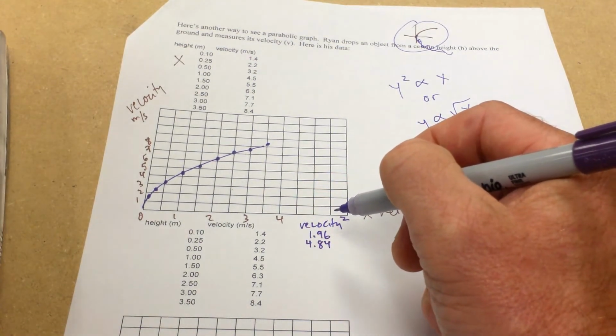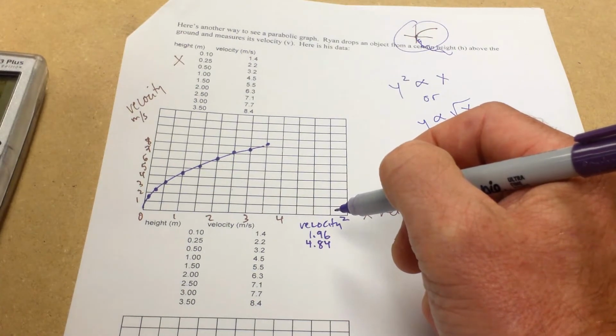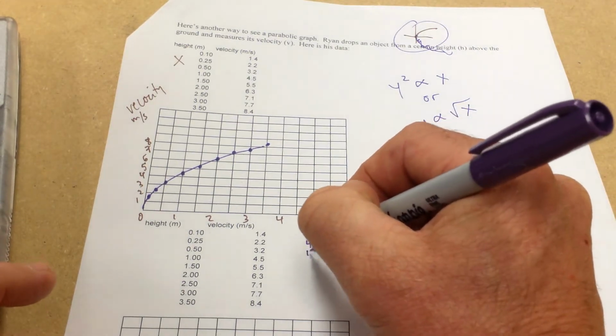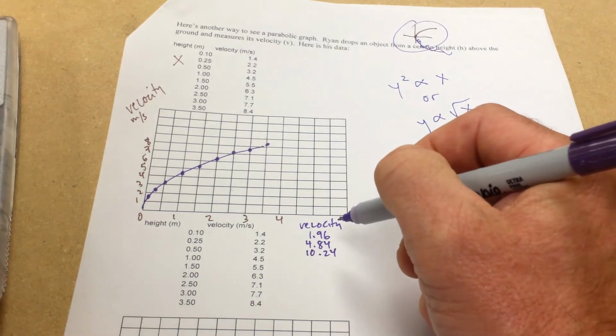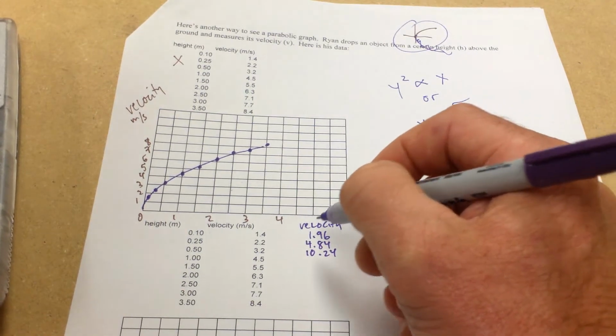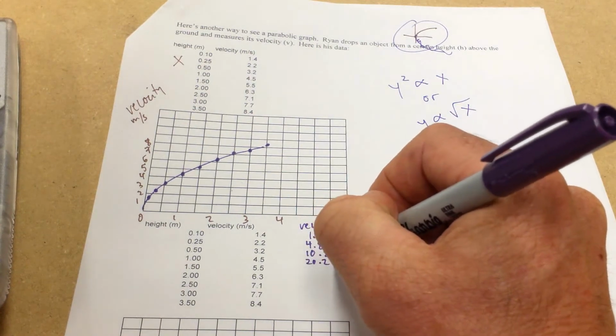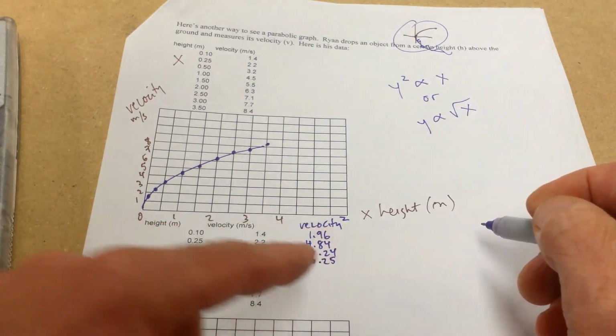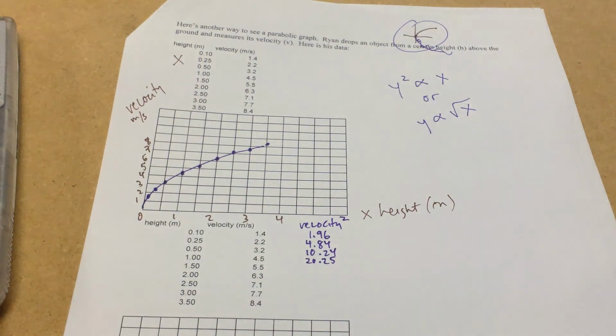We want to square 3.2, 10.24. And we can square 4.5, 20.25. Okay, that makes sense? We're just taking these numbers and squaring them. Again, we don't really have to do all of them. I'm just going to do the first 4 here.